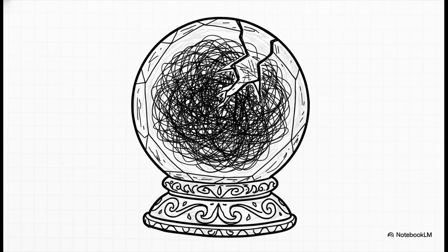So here's the bottom line, the most crucial point of all. An underfitted model is, for all practical purposes, useless. It isn't just a little bit off, it's fundamentally broken. It is incapable of making accurate, reliable predictions about anything. You just can't trust it because it never really understood what it was looking at to begin with.